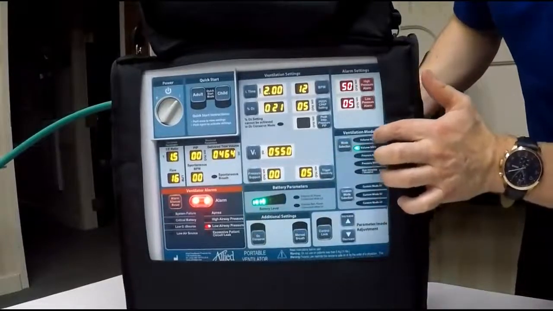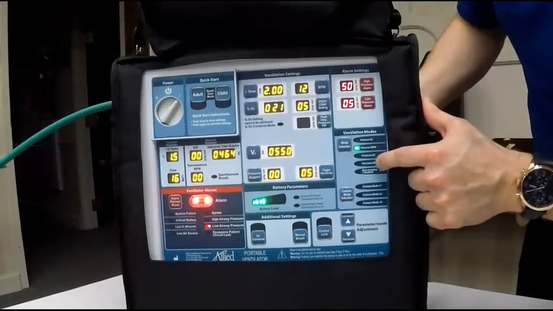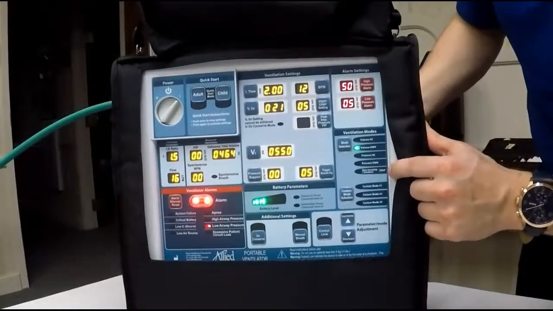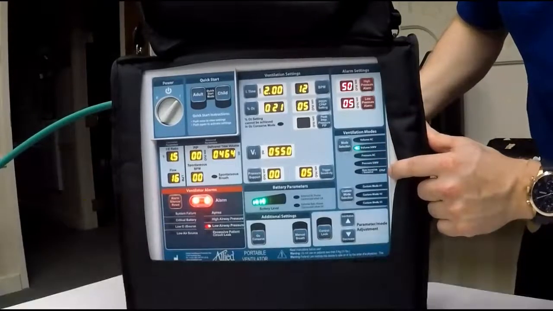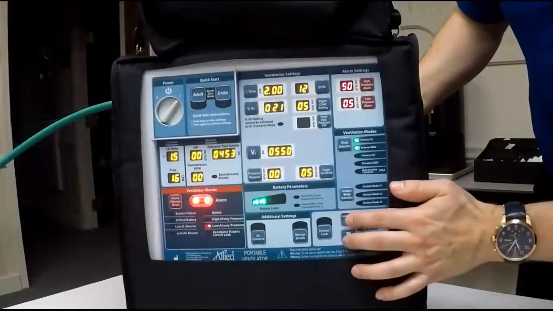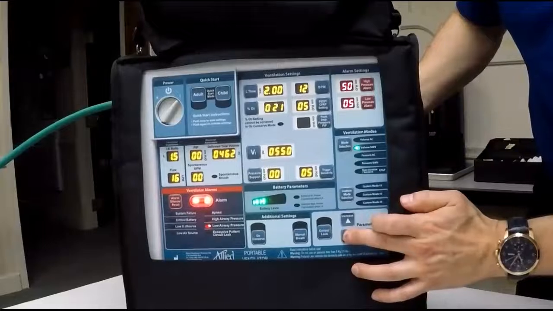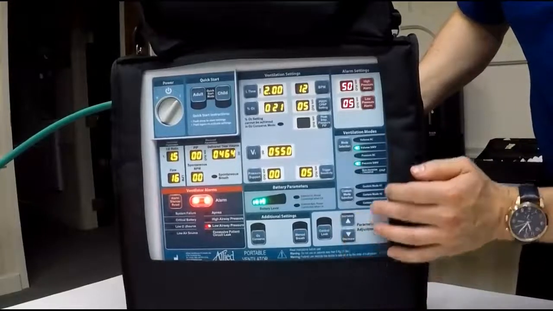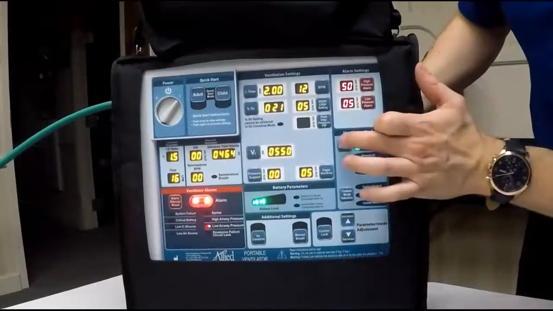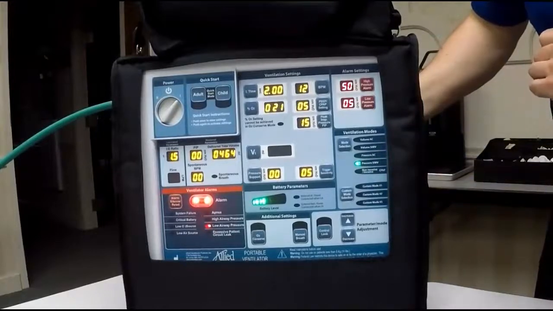Then you have your mode selection here. Volume SIMV, pressure AC, pressure SIMV, and both CPAP or BiPAP as well. To dial between any modes, press the mode selection. Increase to volume AC or decrease down to pressure AC, pressure SIMV, or BiPAP or CPAP. Once you choose a mode, press mode selection again, and it saves that parameter there.